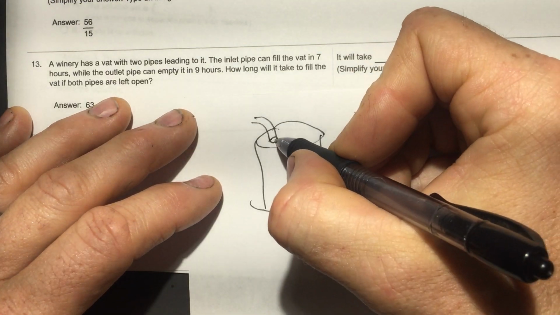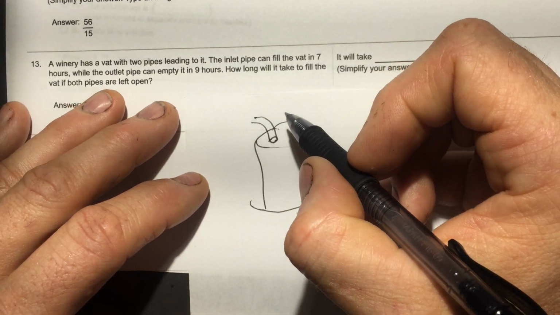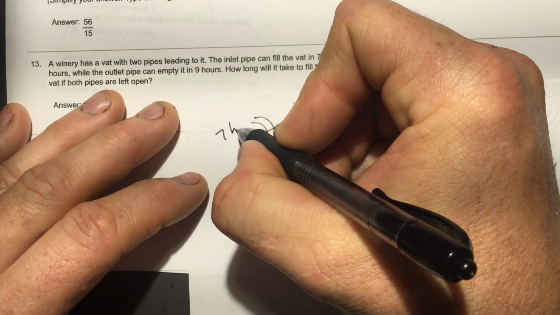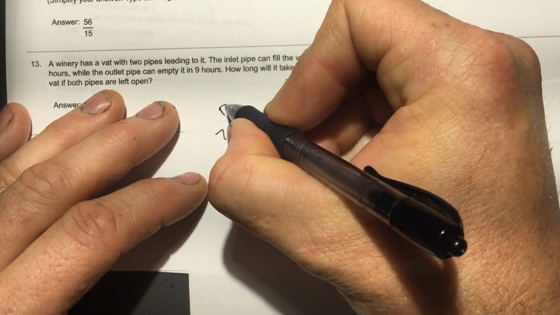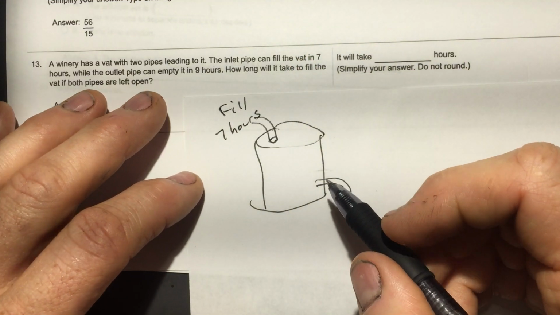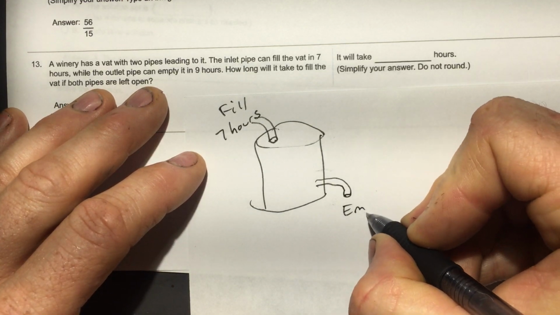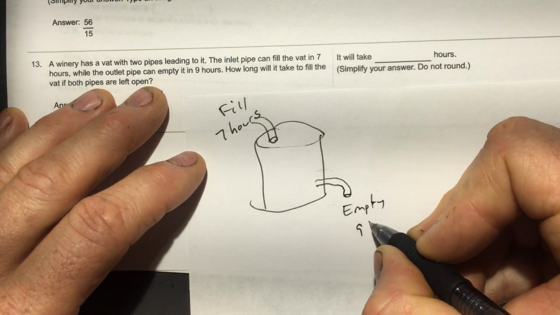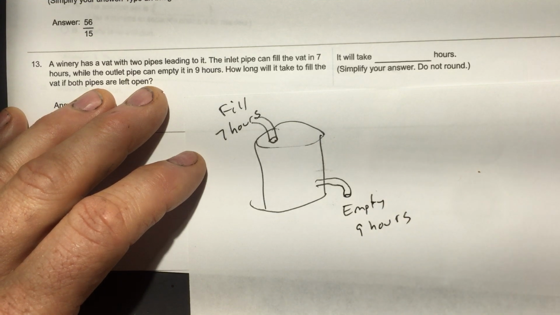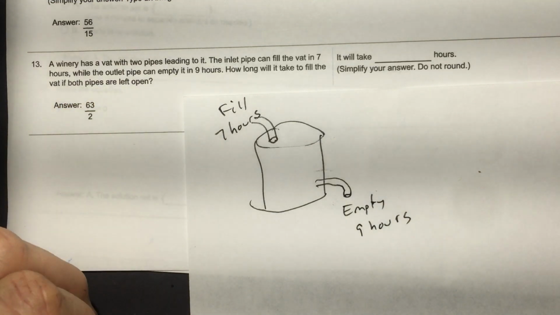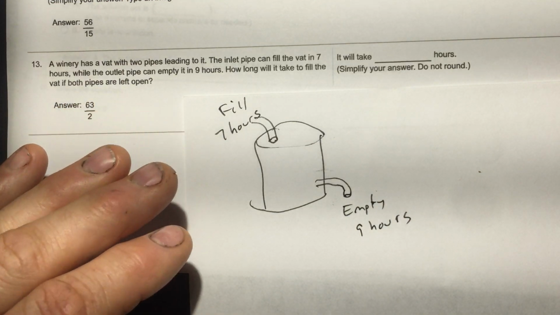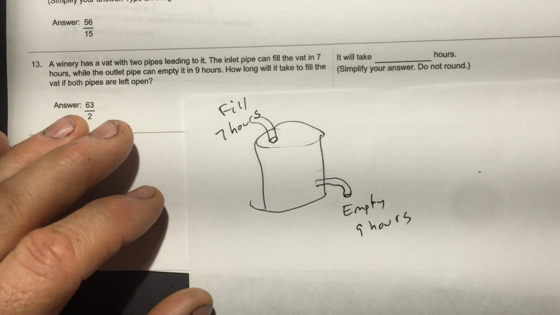Okay, and so this pipe right here can fill it in 7 hours, while this one here empties it in 9 hours. Okay, how long will it take to fill the vat if both pipes are left open?